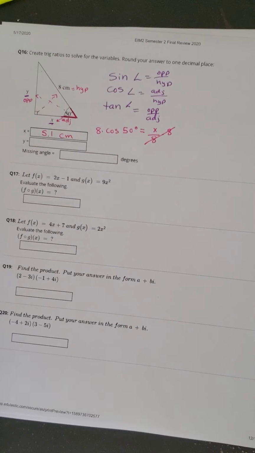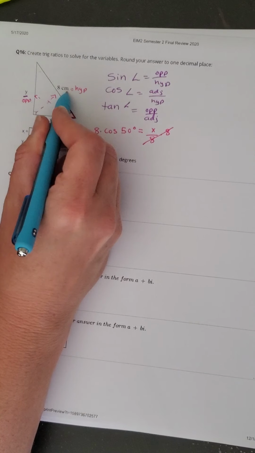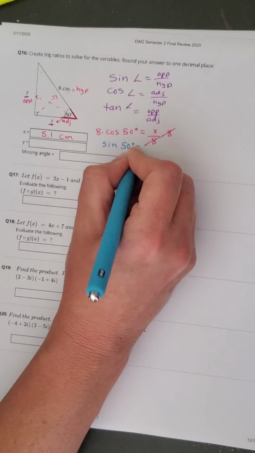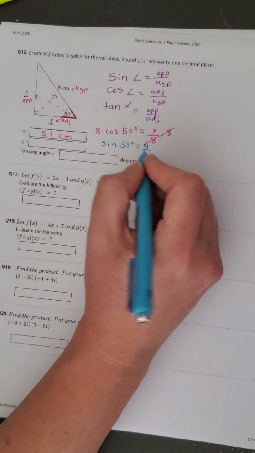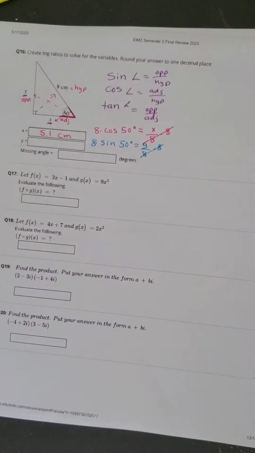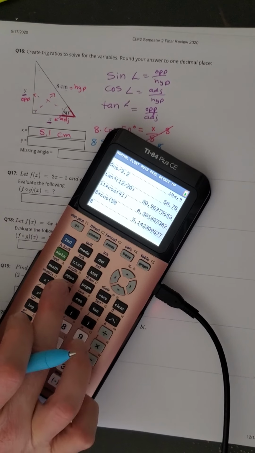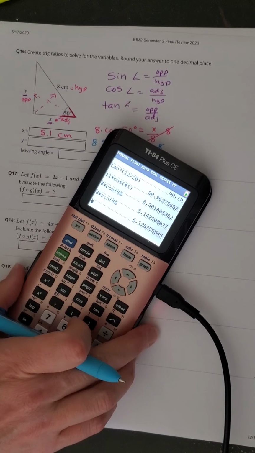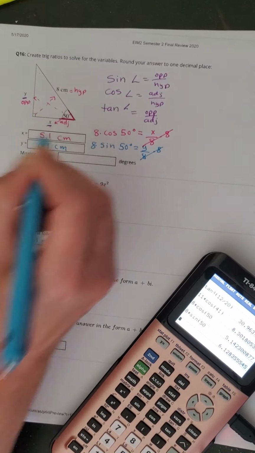All right, for y, this time y from this angle is opposite, and I'll be using the hypotenuse, so I would use sine 50 equals y over 8, right, opposite over hypotenuse. And I'll multiply by 8 again, and in my calculator, I get 8 times sine 50, which is 6.13, so 6.1.